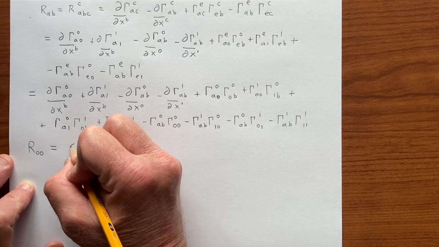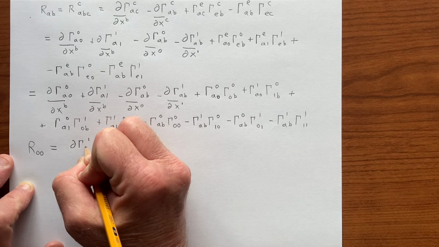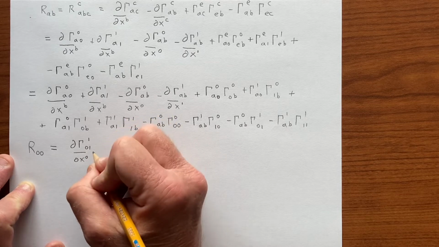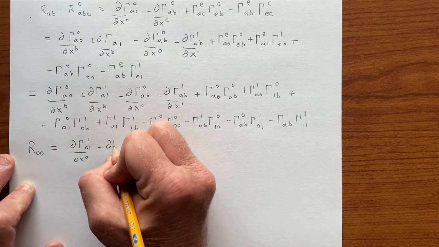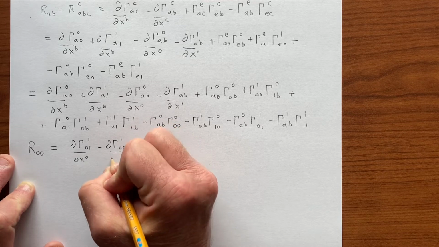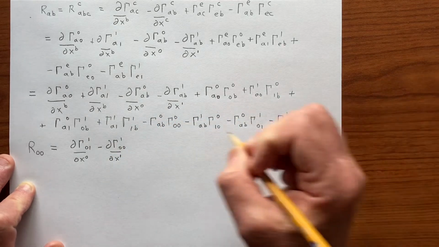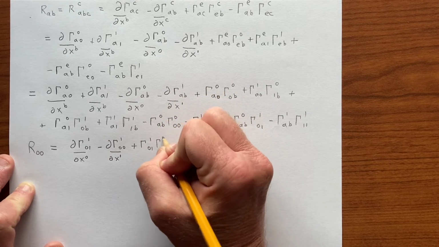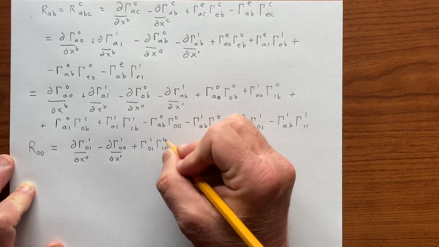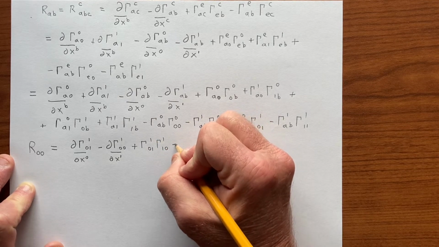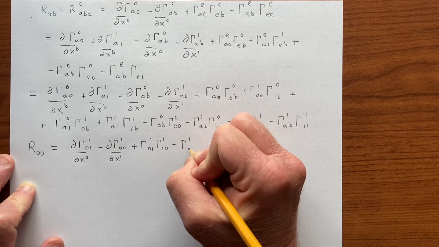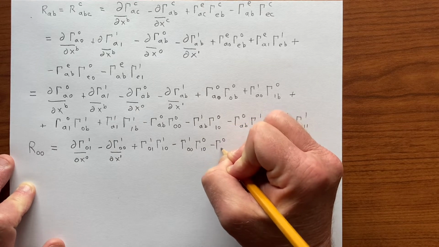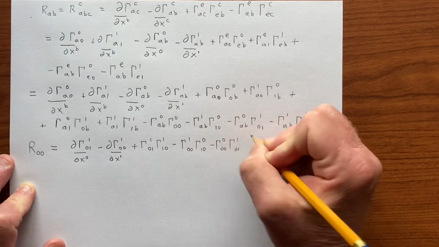So here we have R00 is dΓ^1_01 with respect to theta, X0 is theta, minus dΓ^1_00 in phi, or X1, plus Γ^1_01 Γ^1_10. These are the same object. Γ^1_00 Γ^0_10 minus Γ^0_10 Γ^0_01.